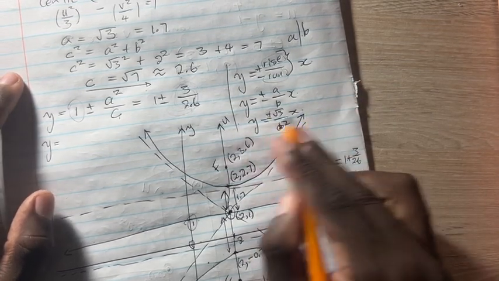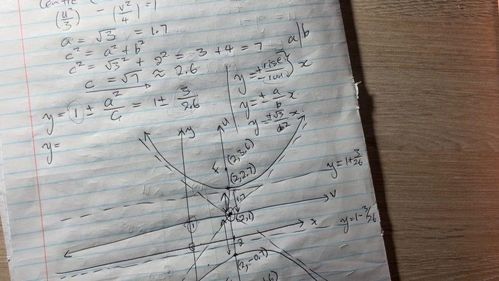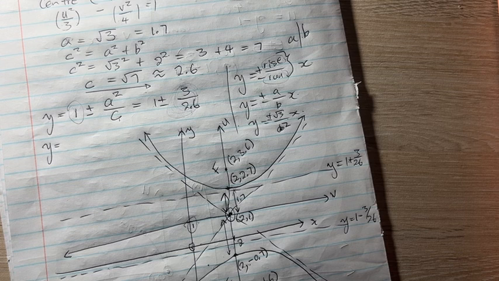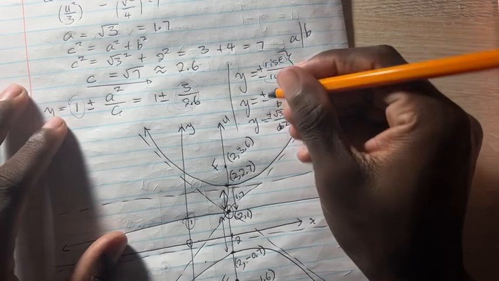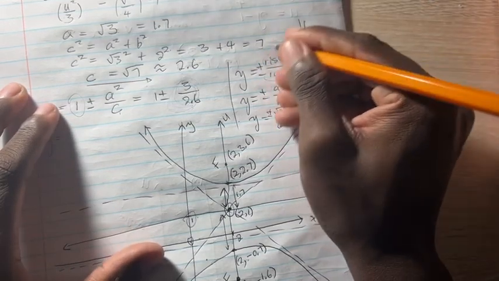So then you can write these two equations separately. First one, y equals positive √3 over 2x. The other one, y equals negative √3 over, oh no, dang. I'm so sorry, guys. Slight mistake. Well, not slight, actually.